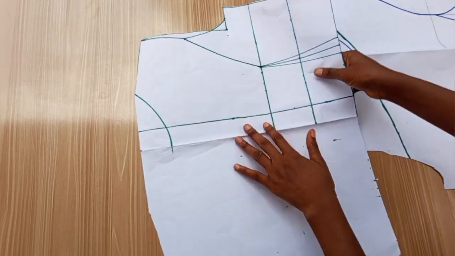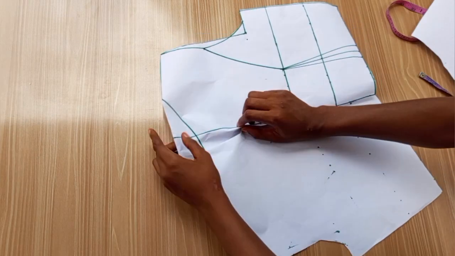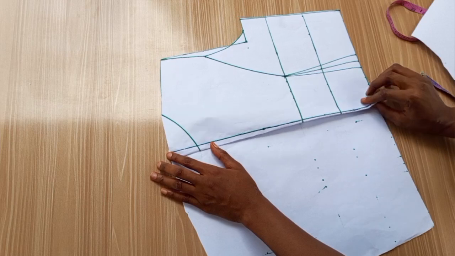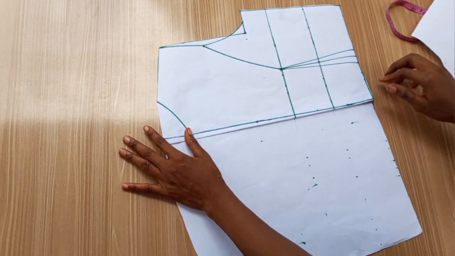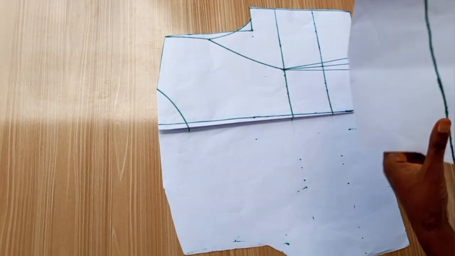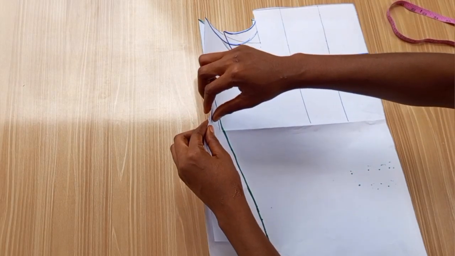So I'm going to open the back pattern like this. Then I'm going to fold in the zipper allowance. Remember, we added a zipper allowance for the back, so we are going to fold it in before we place the front pattern on it. Fold it in. You can use your pin or anything to hold it down. Then I'm going to place these notches we marked earlier together like this.